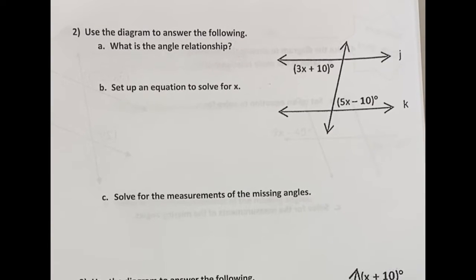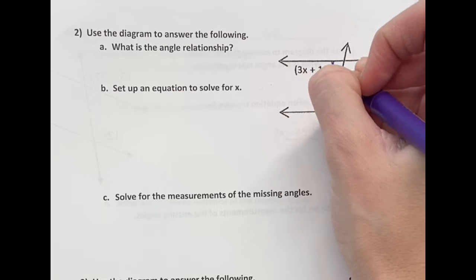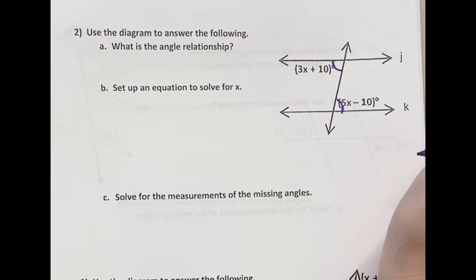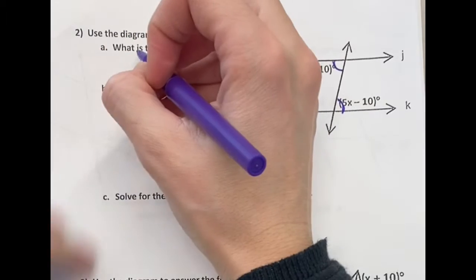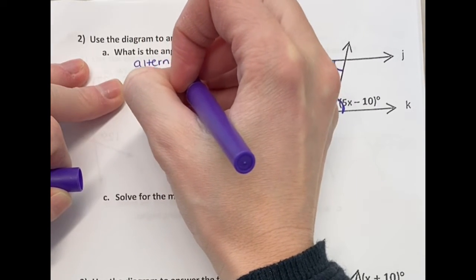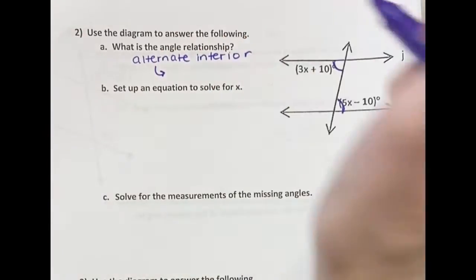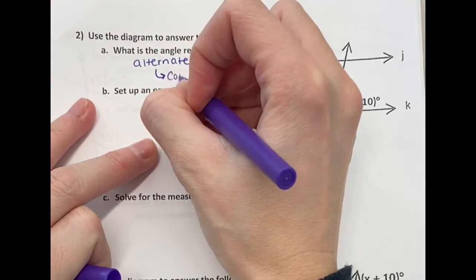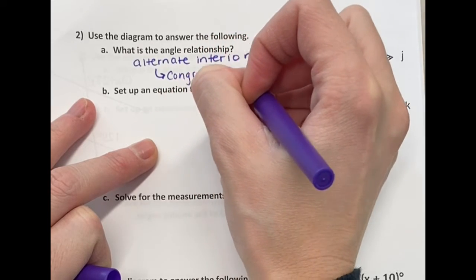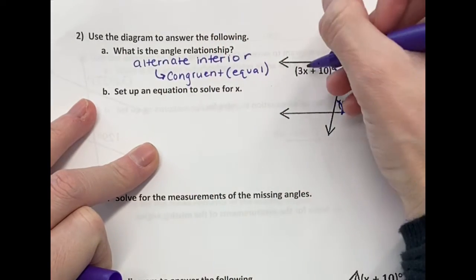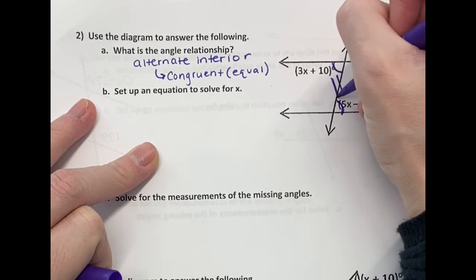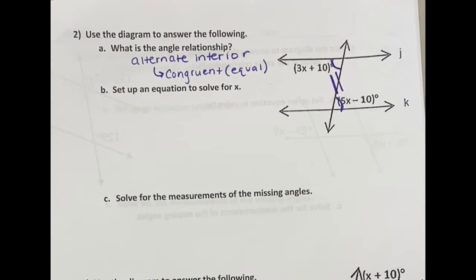So question number 2, we want to figure out what the angle relationship is. Well, what is the relationship between these two angles here? Well, I look here, it's this angle and this angle. Those two angles are alternate interior. And what do we know about alternate interior angles? Well, we know alternate interior angles are congruent or equal. So 3x plus 10 must be equal to 5x minus 10.